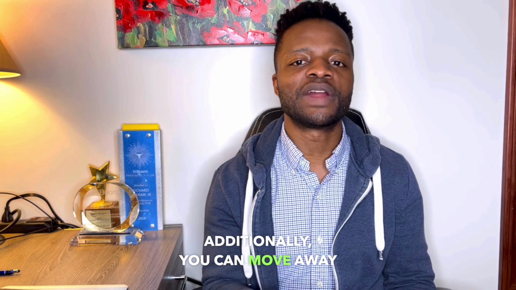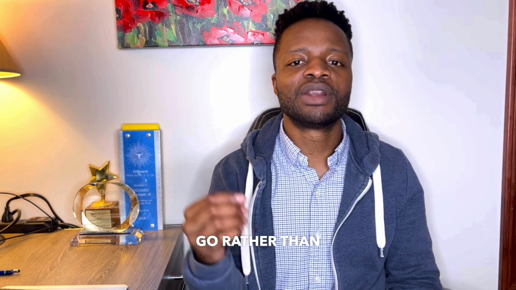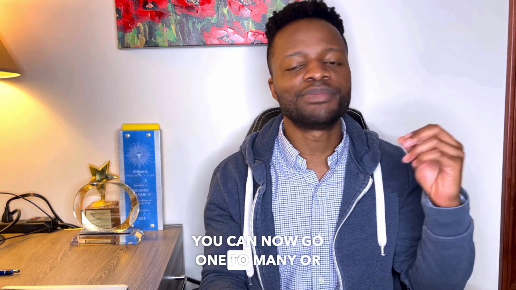Additionally, you can move away from that point-to-point integration and rather have a bit more of a centralized integration approach where you no longer need to remove one integration. It's now a bit more of a hub and spoke model where you can go rather than one to one, you can now go one to many or vice versa.